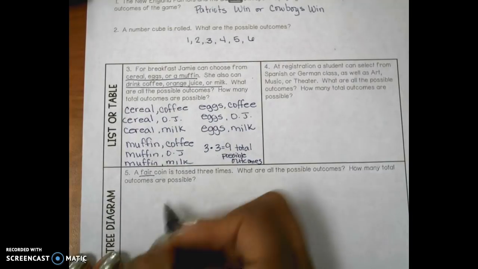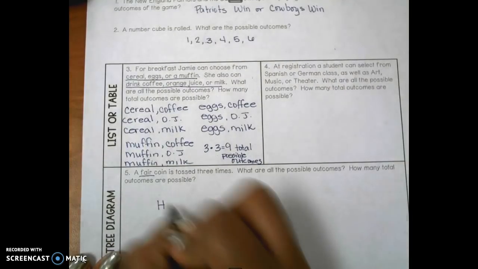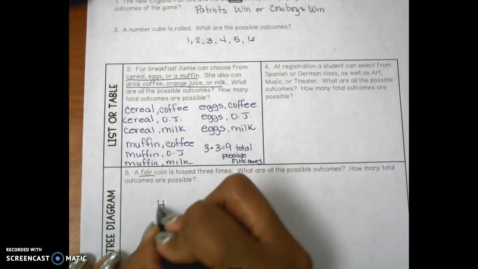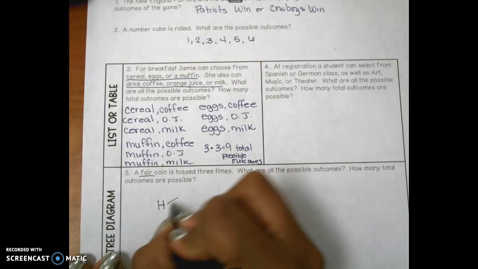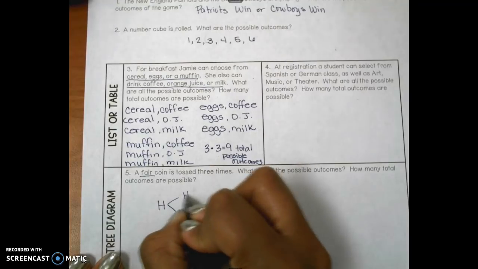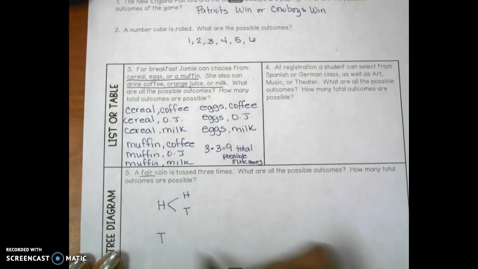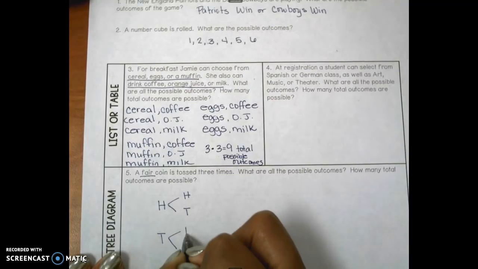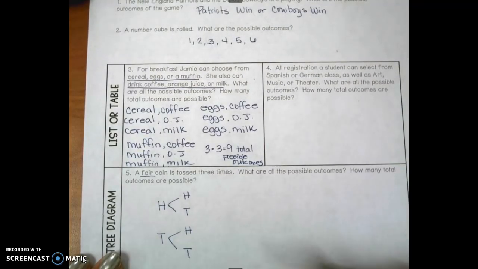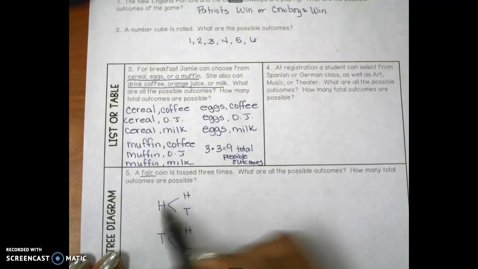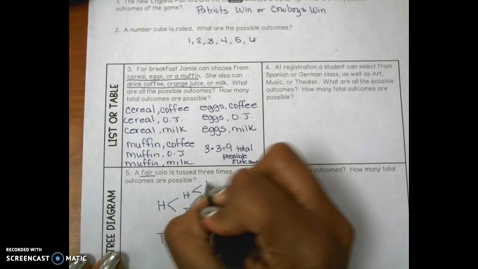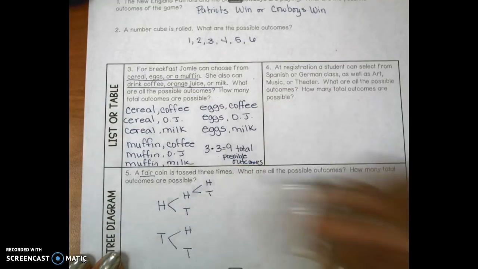So the first time I flip a coin, I can get the option of heads or tails. If I got heads the first time, then my second time I flip it, I can get heads or tails. Or I could have gotten tails first and then heads or tails. If I got heads, heads, the third time I can also get heads or tails.